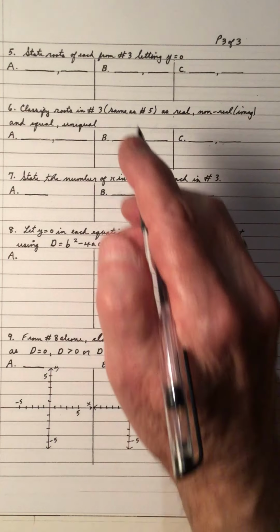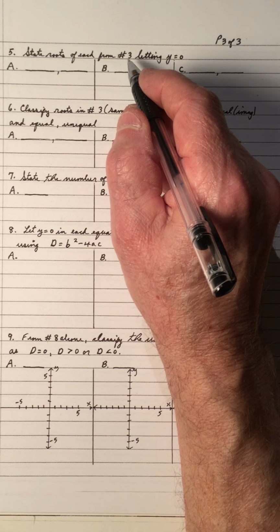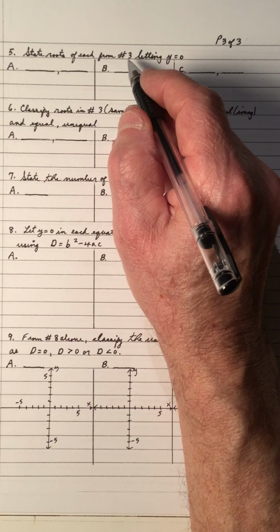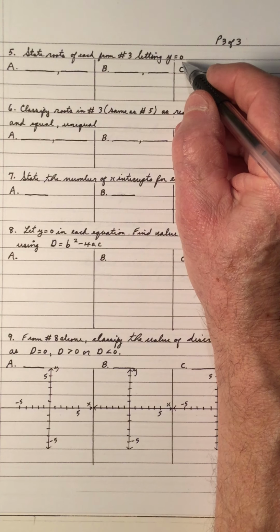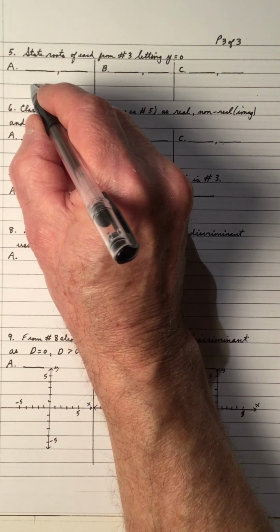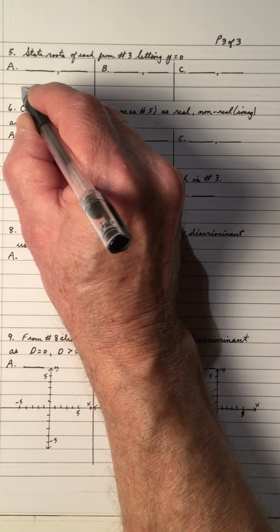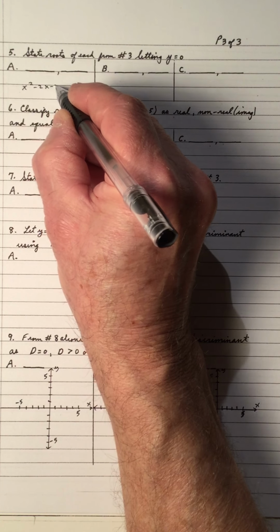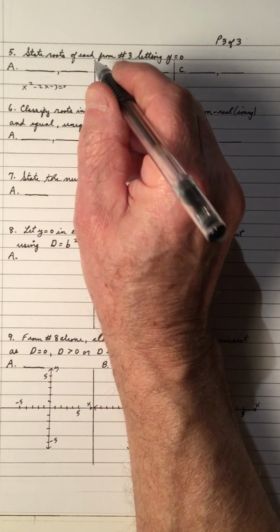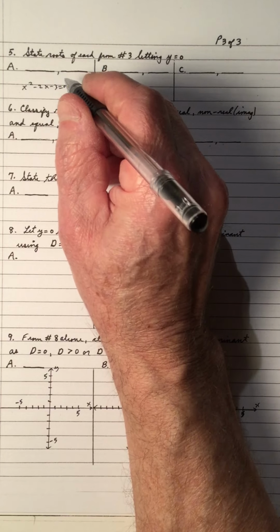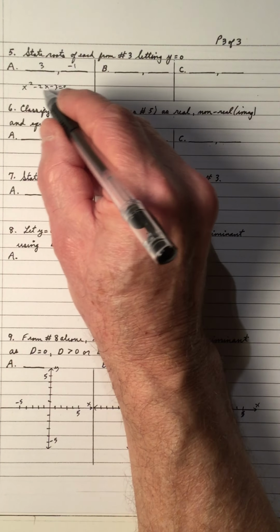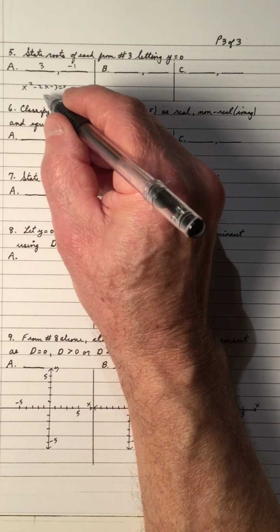Now, number 5, state the roots of each from number 3. So if you look at number 3, the roots is when you make the equation equal to 0. So if you let the equation equal 0, you will get x squared minus 2x minus 3 equals 0. So the roots are the x-intercepts. So the roots are 3 and -1 when you work this out, which is what we did.